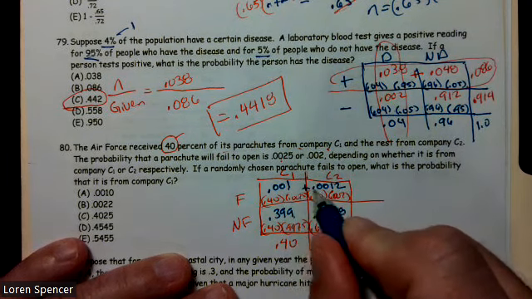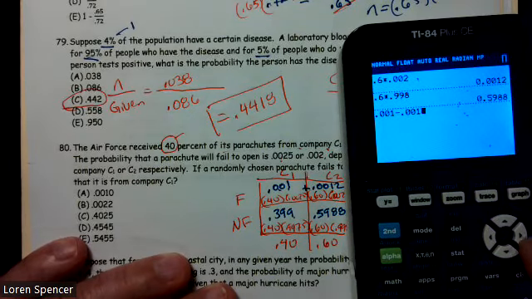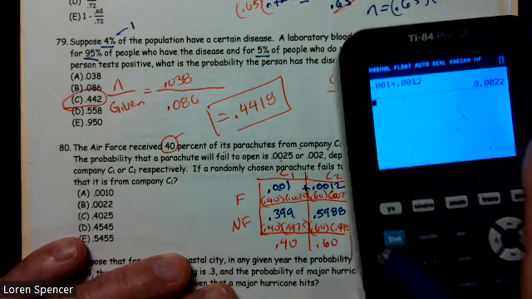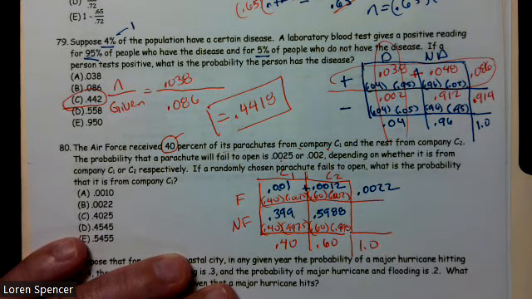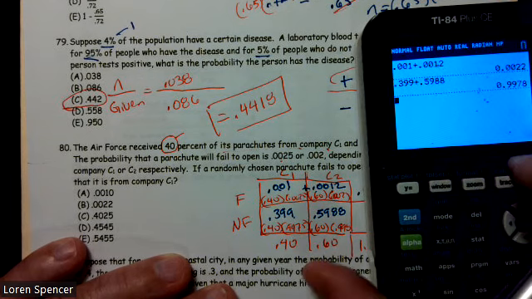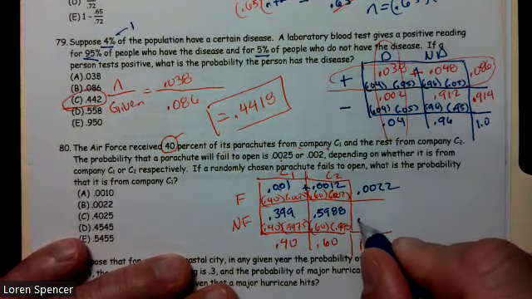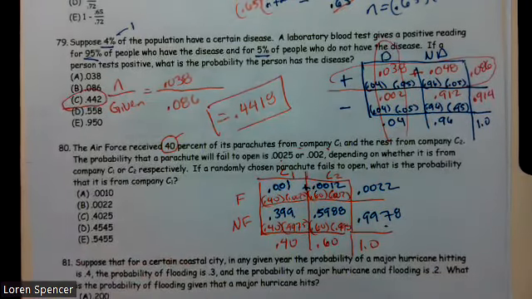If I add up these two numbers, 0.001 plus 0.0012 is 0.0022. And 0.399 plus 0.5988 is 0.9978. The sum of these do equal 1, so that looks good.